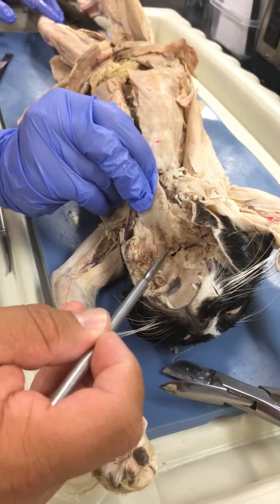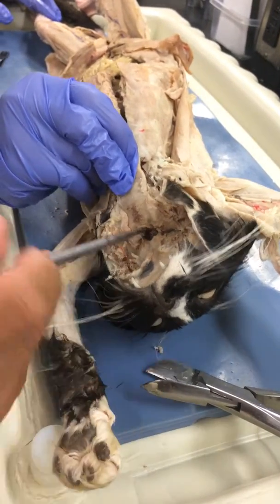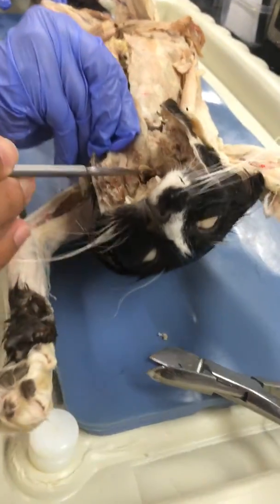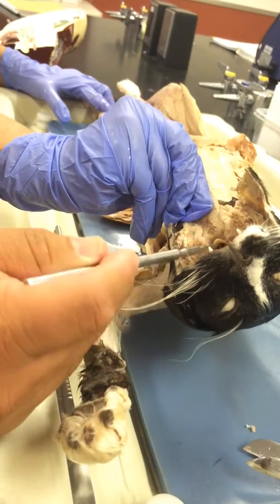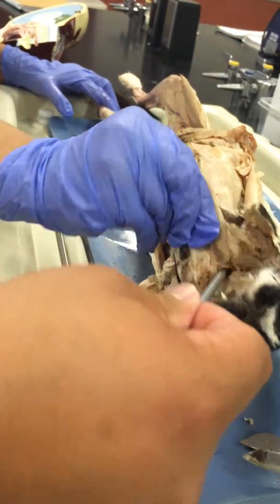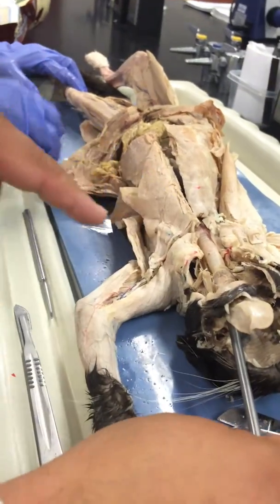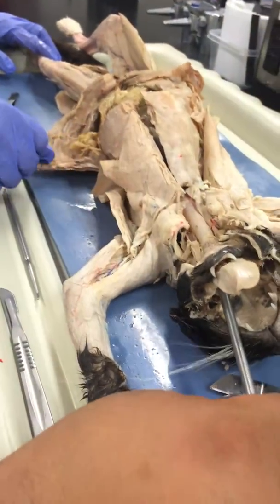Now, at the end of the epiglottis here is where you see the glottis. If you pull it back far enough, and you guys will probably get a better view here, there's kind of gunk there, but the opening to that would be the glottis. And if I poke through the glottis, I should end up in the trachea. So go ahead and feel that. So there's your probe.